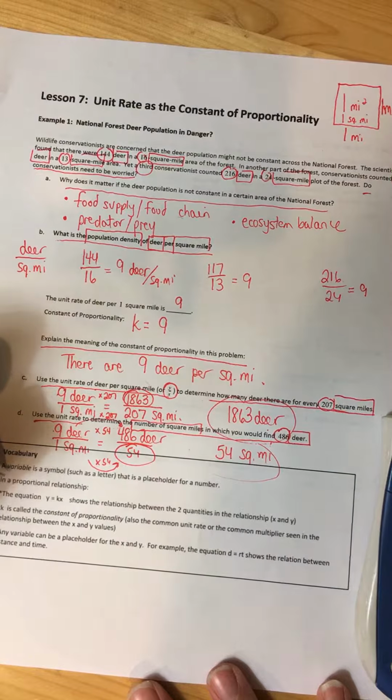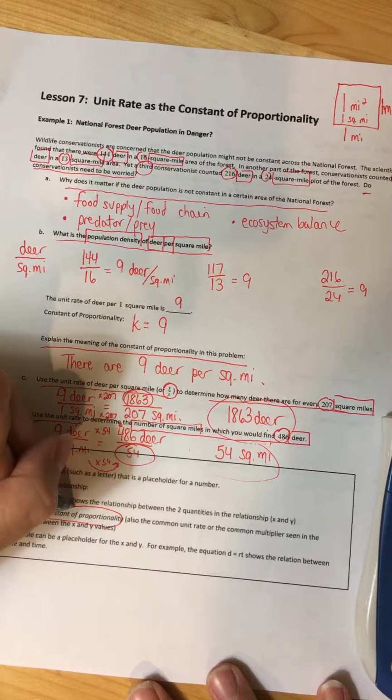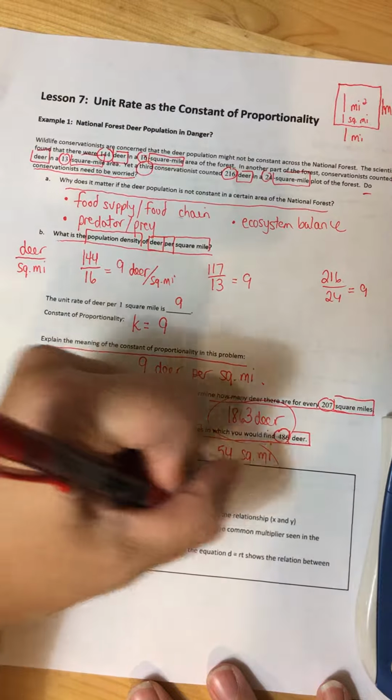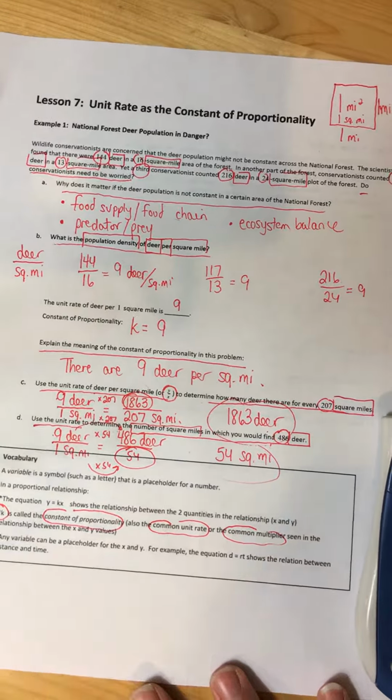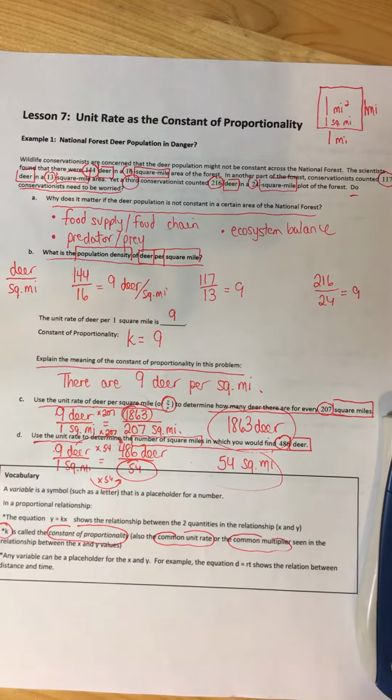Mainly right now we want to be focused in on the fact that the K is the constant of proportionality, and it's the same as the common unit rate or the common multiplier. All of these other things that are talked about here with the equations and the variables, those will all come into play later.